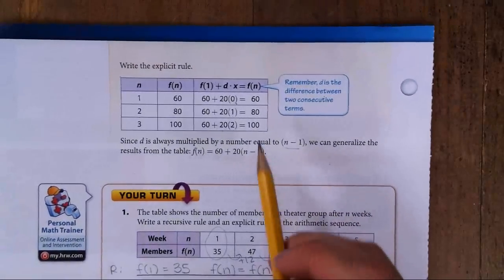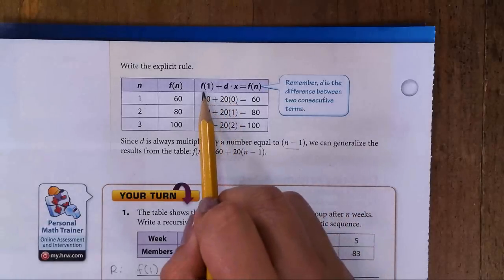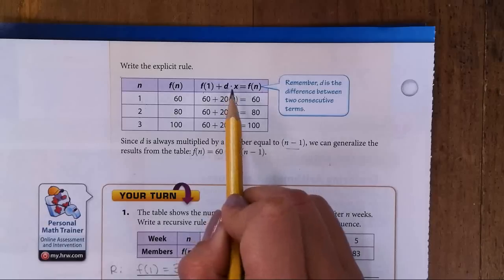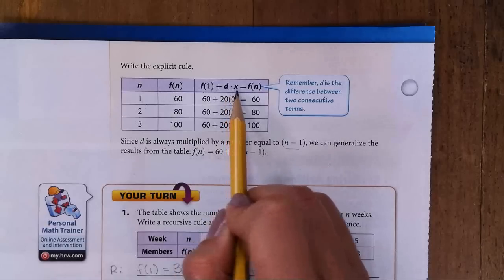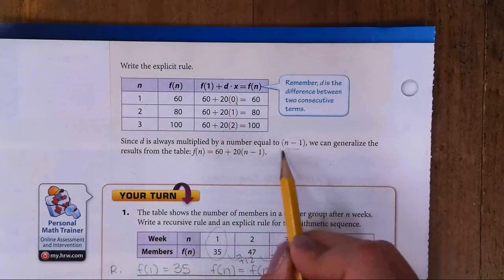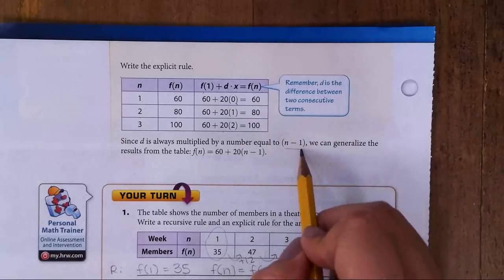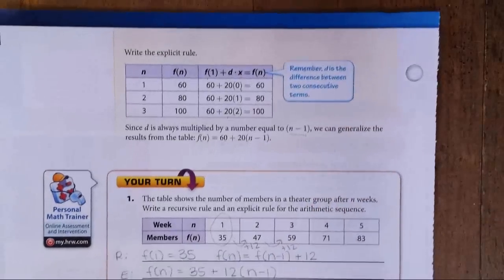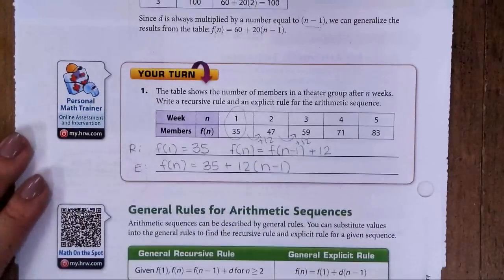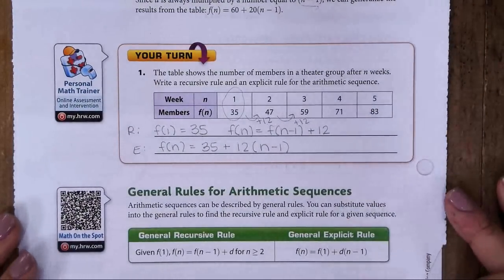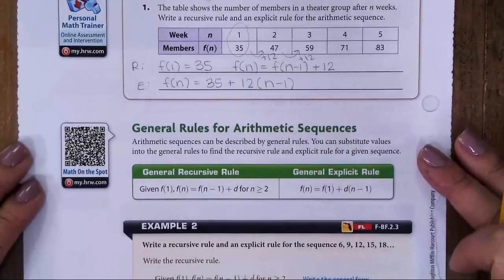So it's your f of 1, whatever that is, plus the common difference times your x value. But the x value is the n minus 1, because you already know what the first term is. That's why you need to subtract 1. I know that it sounds a little bit tricky, but let's roll with it here. With more practice, you'll see that it starts to make more sense.